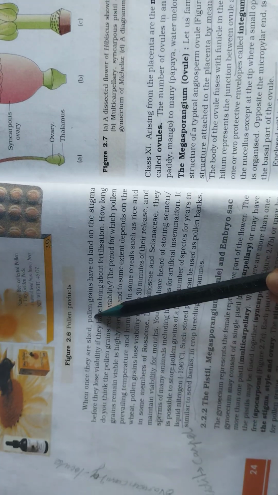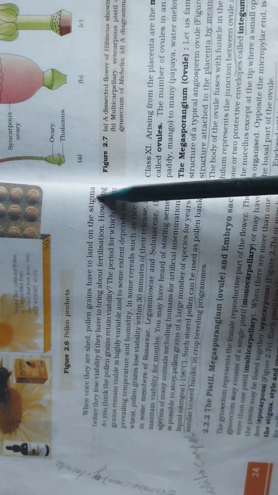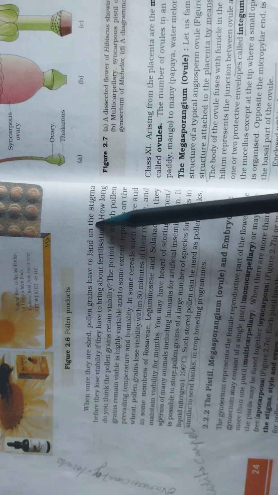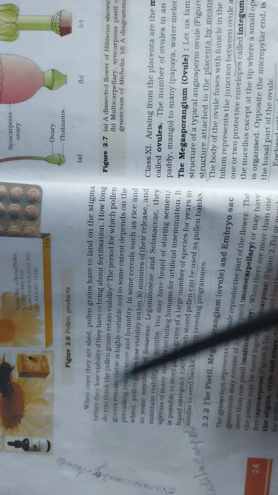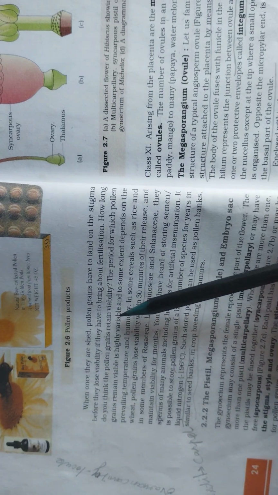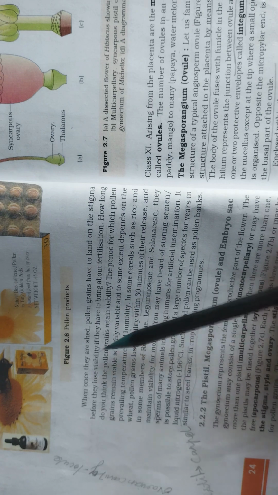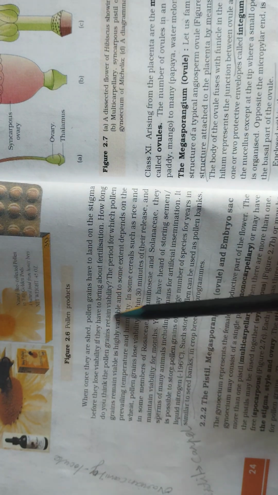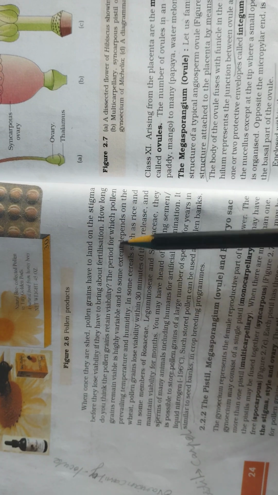Once they are shed, pollen grains have to land on the stigma. So once pollen grains are released, they should land on a stigma before they lose their viability. Viability means their ability for fertilization. How long do you think the pollen grains retain viability? The viability varies from species to species.